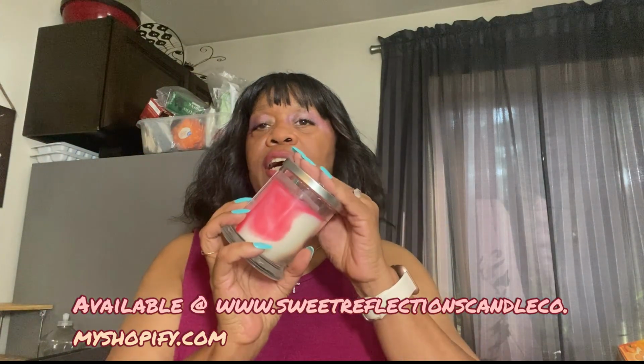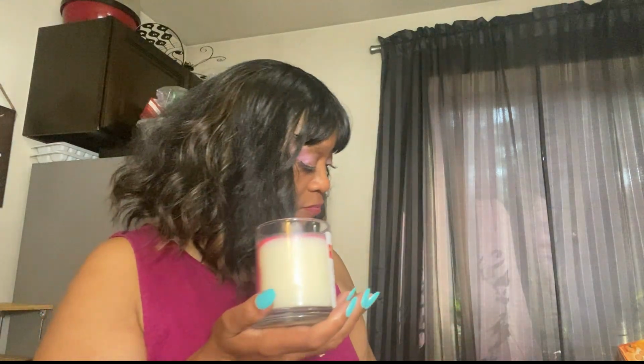Strawberries and cream, it smells so good. If you wanted to use a bronze color lid, you could, but I like the silver better for this particular candle.